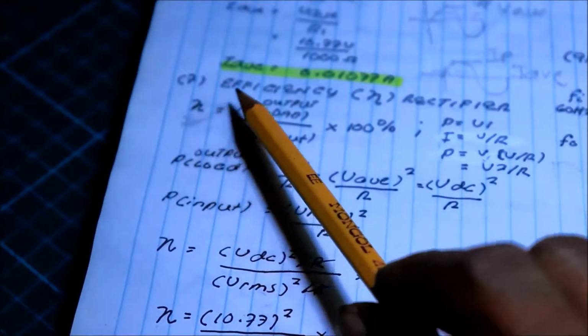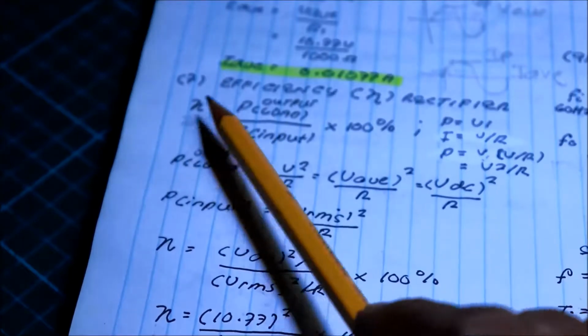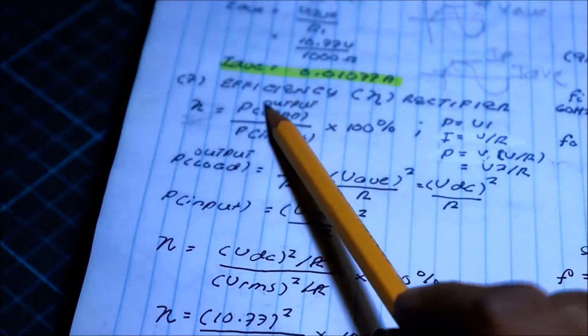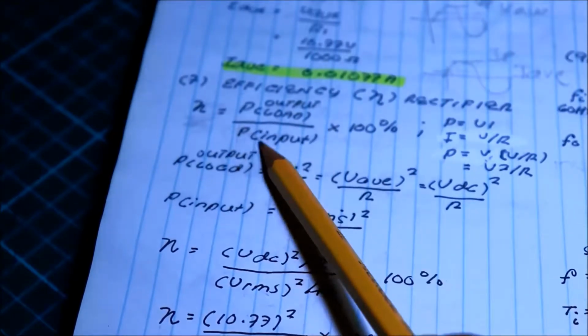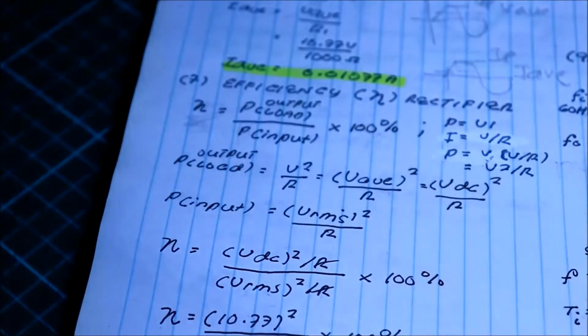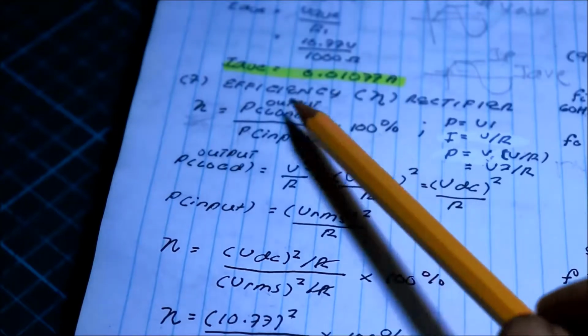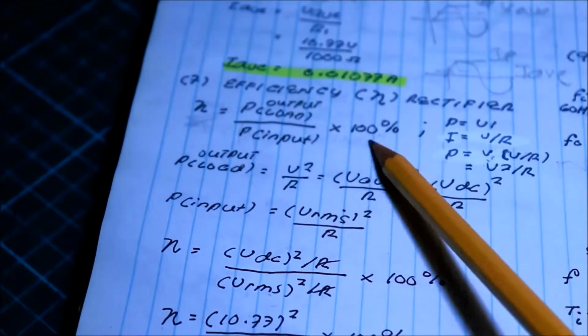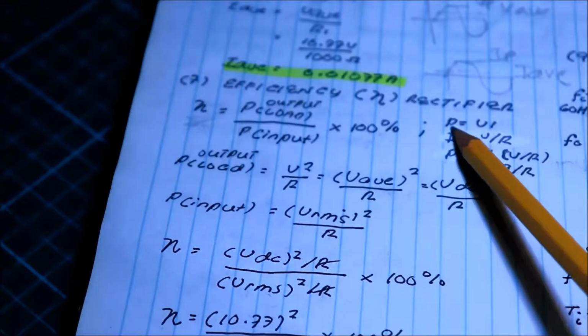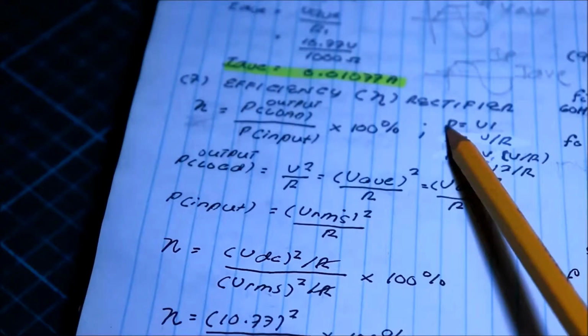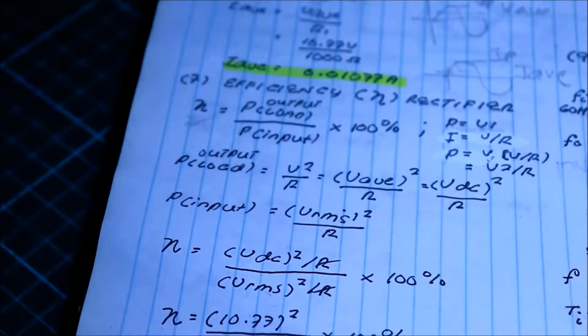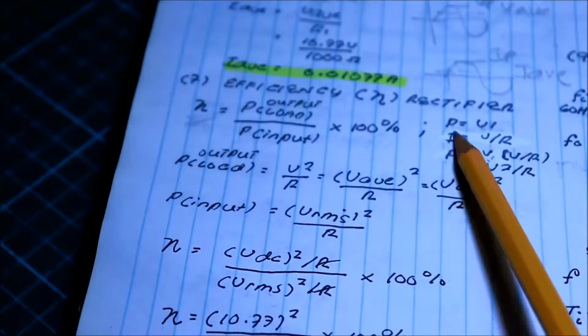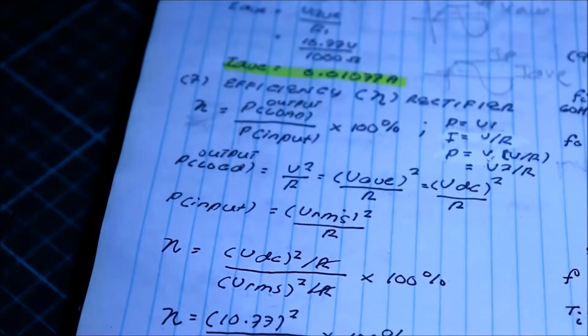Greek symbol for the efficiency, eta, is equal to the power of the load or the power output divided by the power input times 100%. That is the formula for the efficiency of the rectifier. Power output divided by power input times 100%. We have a power formula. Power formula P is equal to VI. We know that. And Ohm's law, V is equal to IR, or current is equal to V over R.